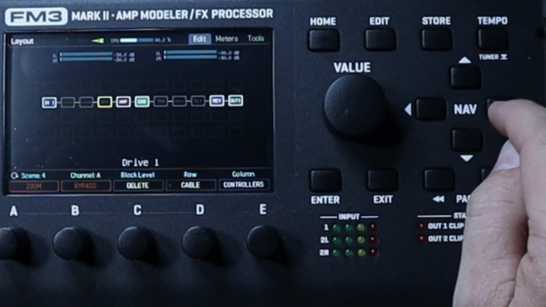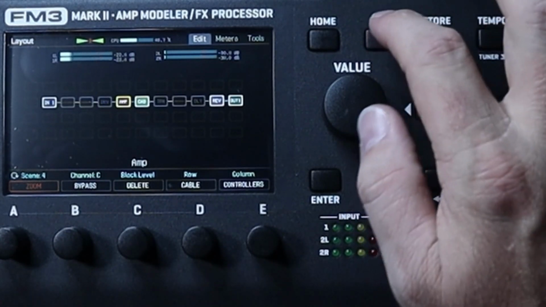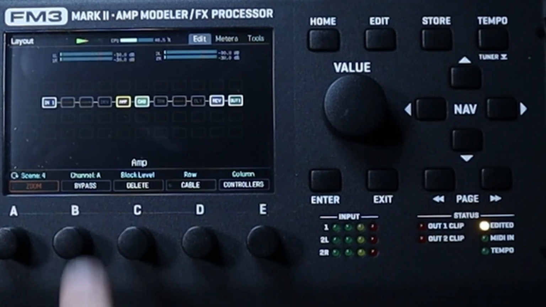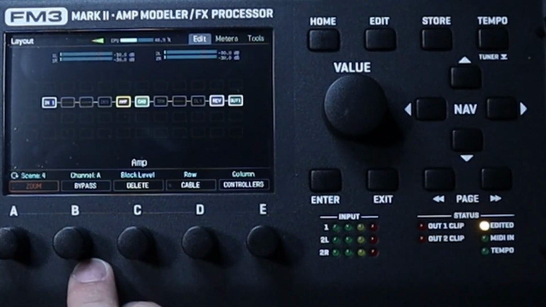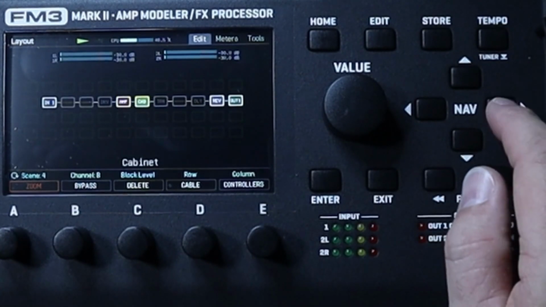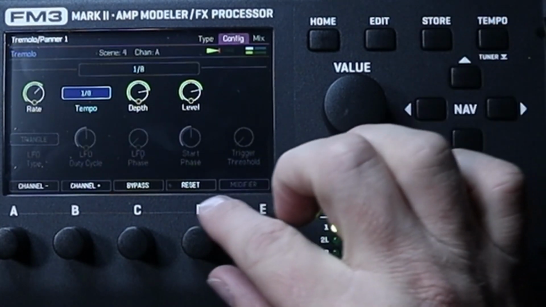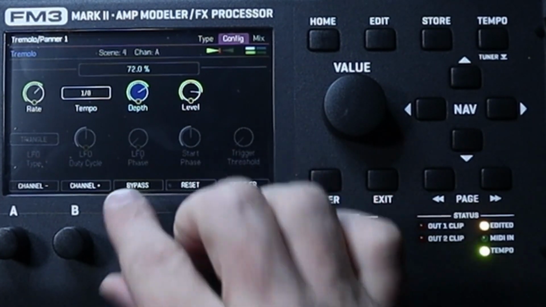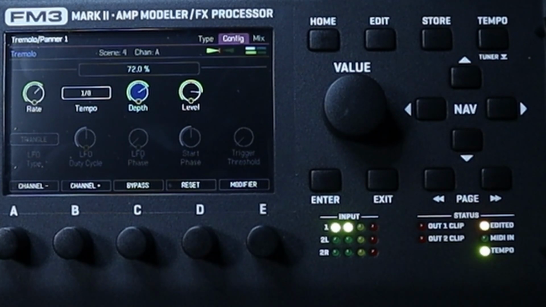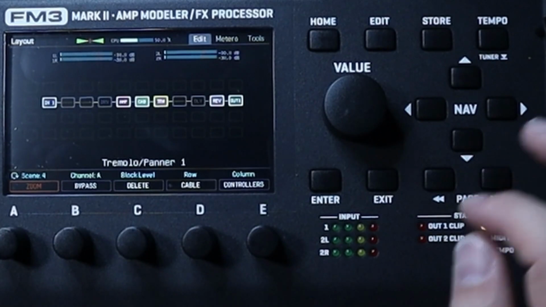I'm actually going to go in and make sure that drive is off. And the amp has changed once again to channel C. So let's make sure it's on A, which it is. And we're going to turn on the tremolo. Go in and edit that, adjust our level. Maybe bring the depth down. Okay, I feel pretty confident about that.